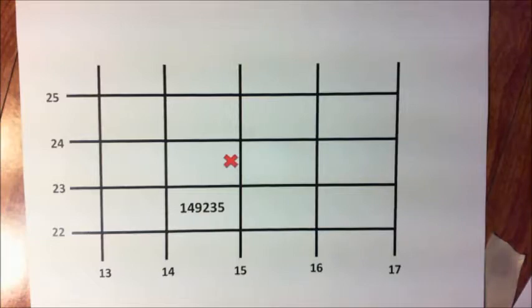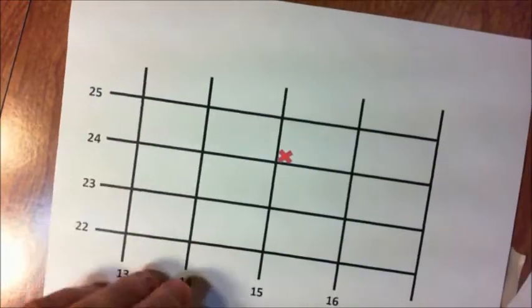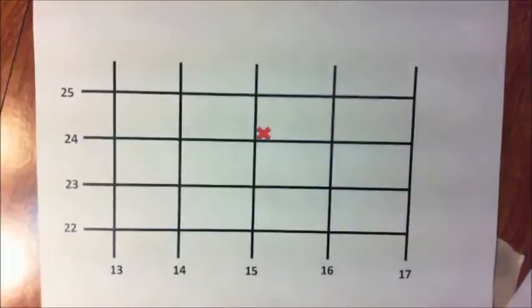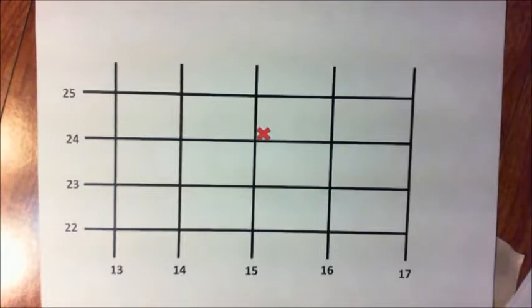All right, you see that? All right, another one. Okay, now we're in a different grid square. These are grid squares.